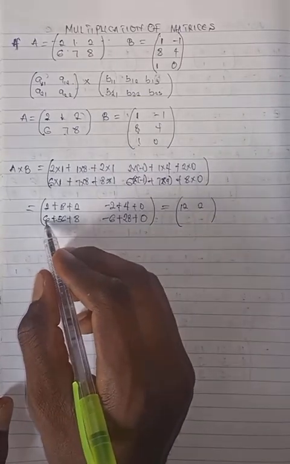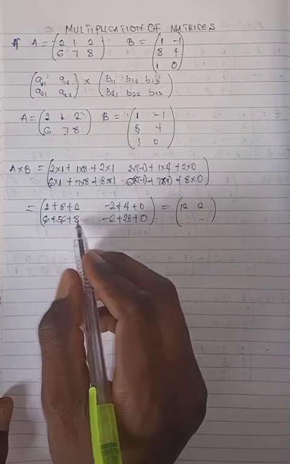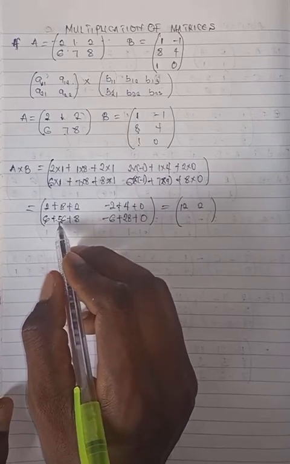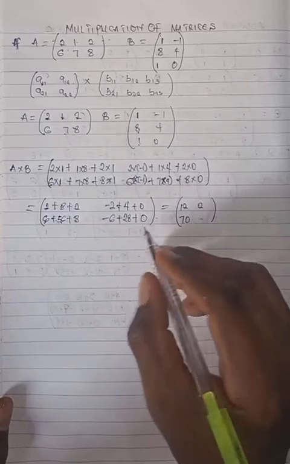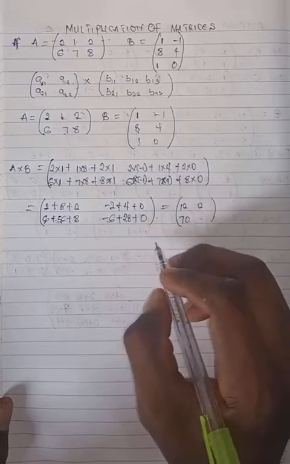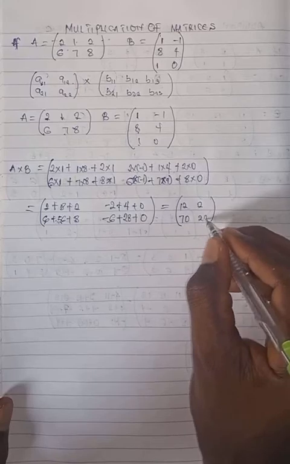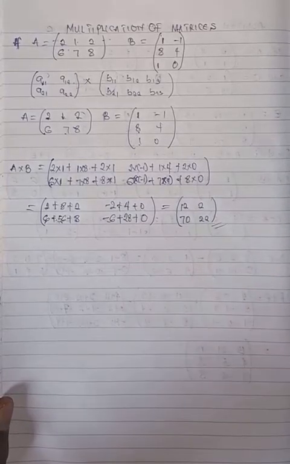Then 6 plus 8, that is 14. Then plus 56, that's 70. Then -6 plus 28 will give you 22. So that is the answer.